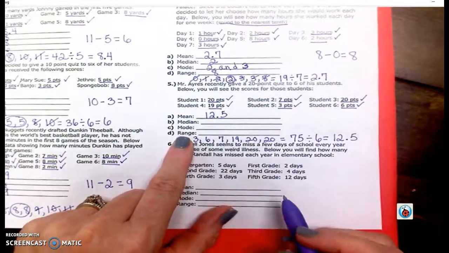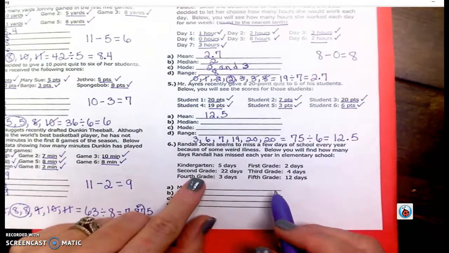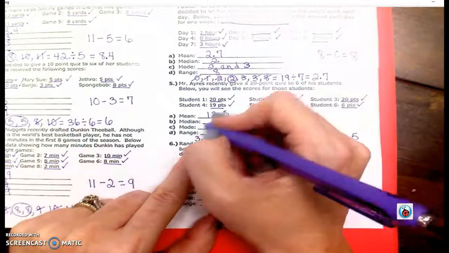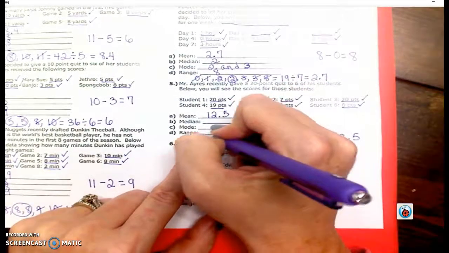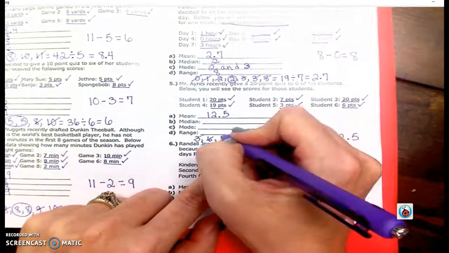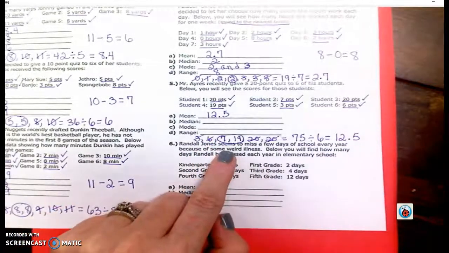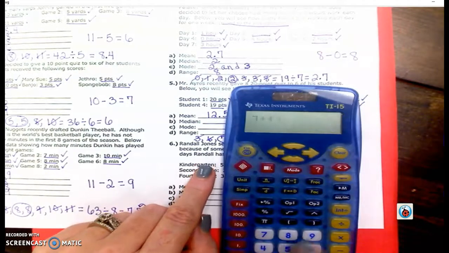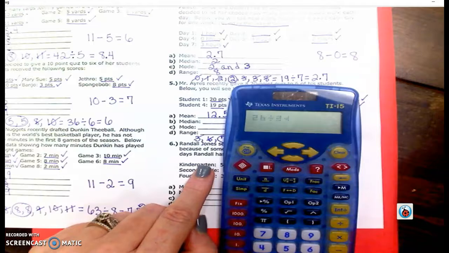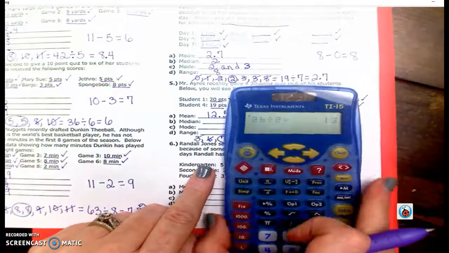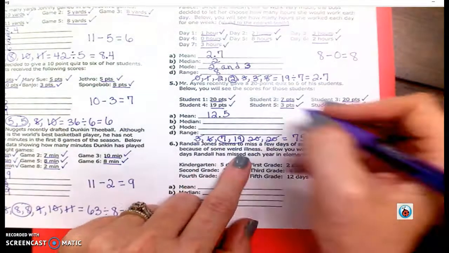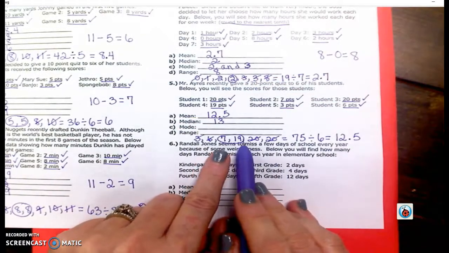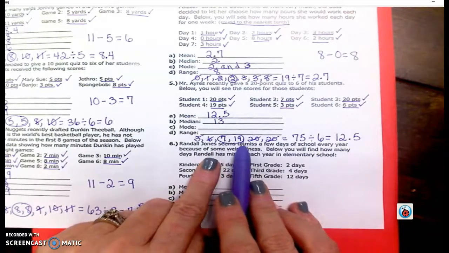Our mode, the number that occurs, no, I skipped over median. Median, so we're looking for the number in the middle. And so we will mark off highs and lows. Then we have 2 numbers in the middle. So since we have 2 numbers, we're going to add those 2 numbers together and divide by 2. So 7 plus 19 and divide by 2, we get 13. So 13 would be the middle of 7 and 19. The very middle number between 7 and 19.